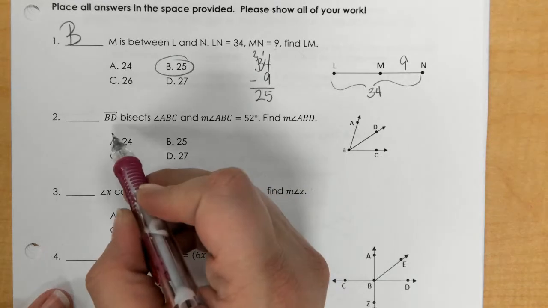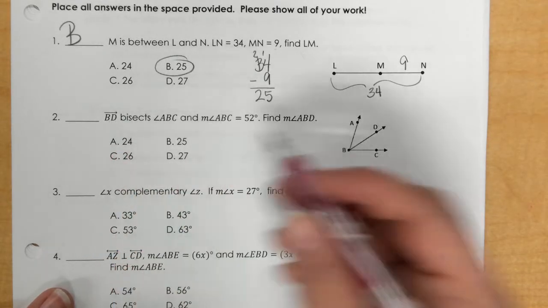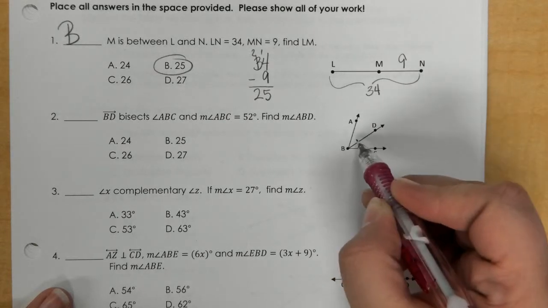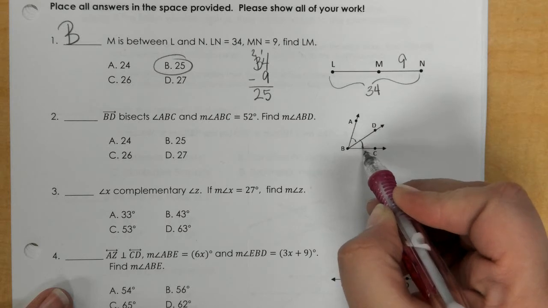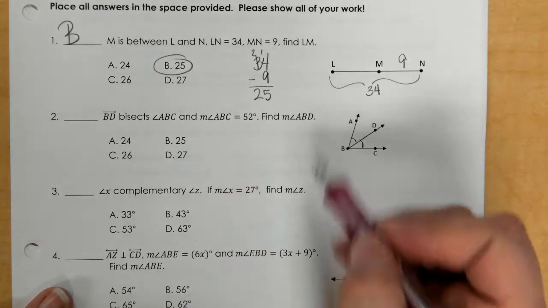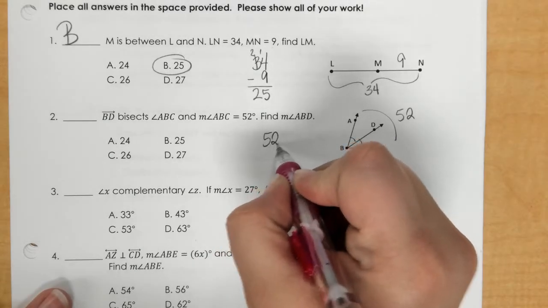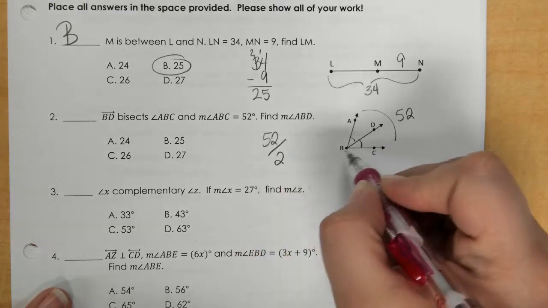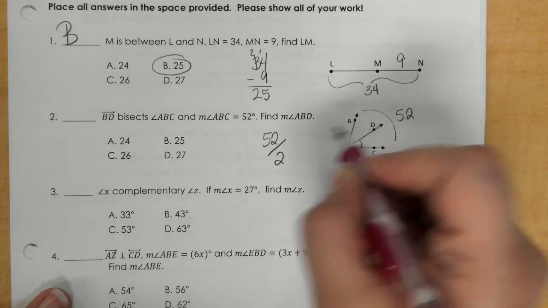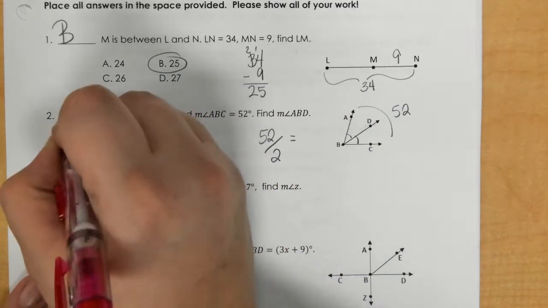Number 2, ray BD bisects angle ABC. Right, so if ray BD bisects angle ABC, then these two are congruent. The measure of angle ABC, the whole angle, is 52. And so I just need to divide this by 2, cut it in half, to get ABD, this angle here. And if I divide by 2, we get 26 degrees.